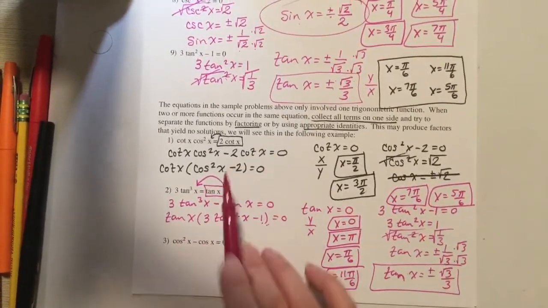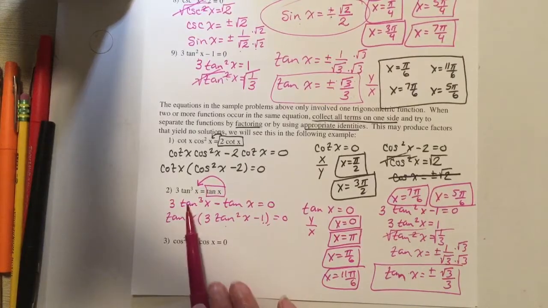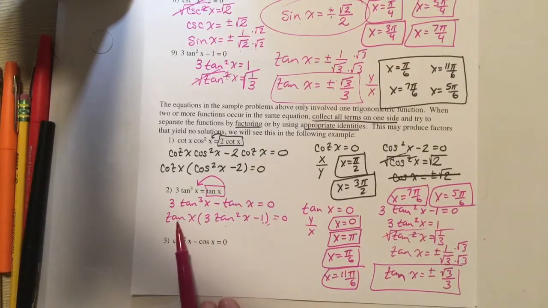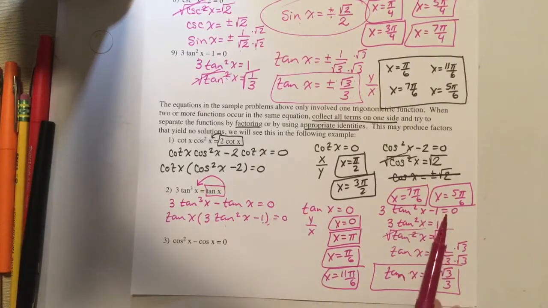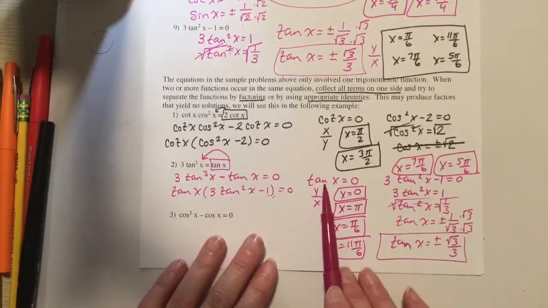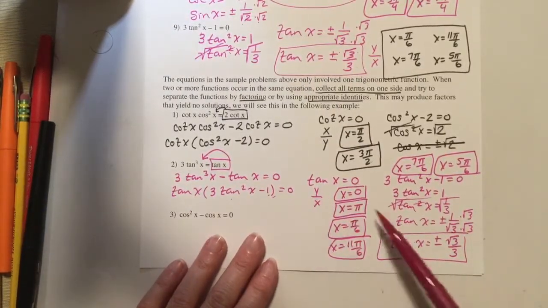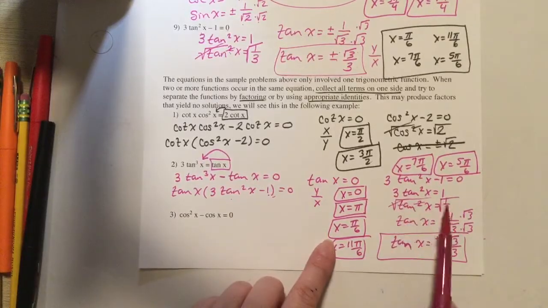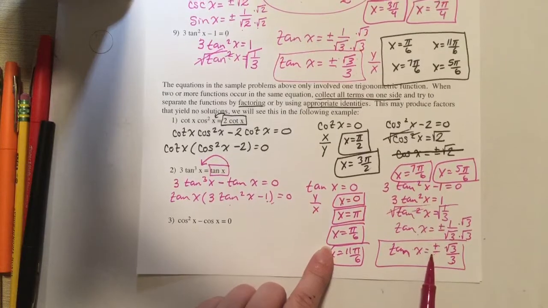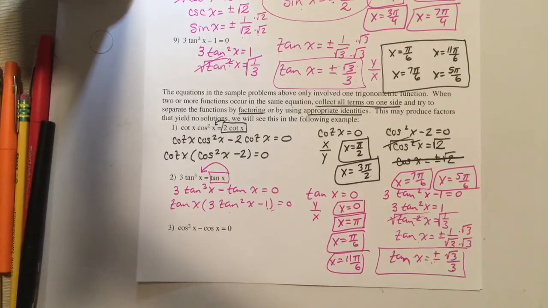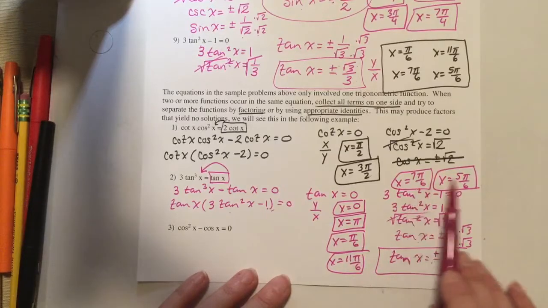So I had to go ahead, move the tangent over. I could factor because both of my terms had a tangent. Once it's factored, you take each factor separately equal to 0. You isolate the trig function. Here it was already isolated. So I just had to find on the unit circle where y divided by x was a 0. That gave me 2 solutions. Here, during the process of getting tangent of x by itself, I ended up with positive and negative square root of 3 over 3. Because it's positive and negative, I know that there's possible solutions in every quadrant. You want to look in every quadrant and say, where can I take the y value divided by the x value and end up with a square root of 3 over 3? That gave us 4 additional answers.